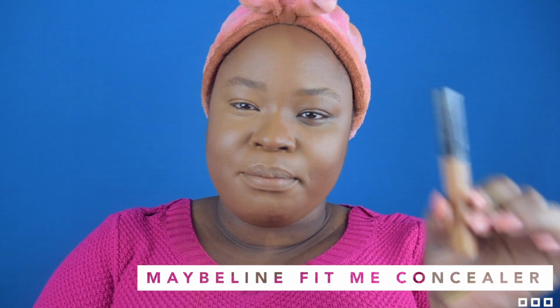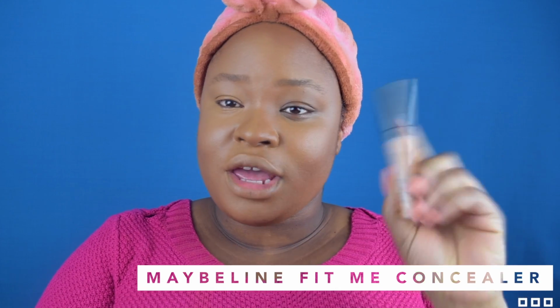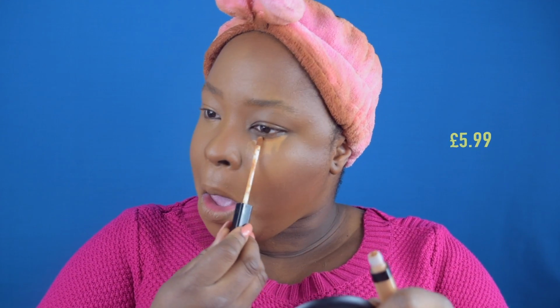For the left side of my face, I will be concealing with my Maybelline Fit Me concealer in the shade 45. It's similar to my complexion, with a bit of a deep golden undertone, but maybe very deep, and this costs $5.99. Also, this is my first time using this Maybelline Fit Me concealer.